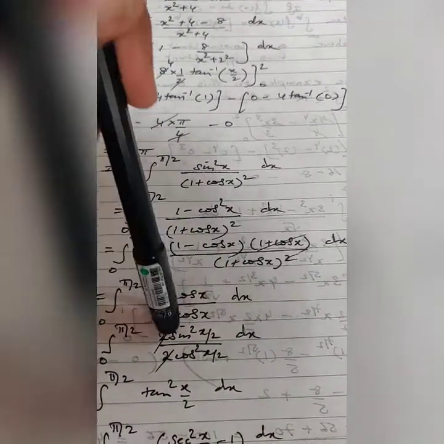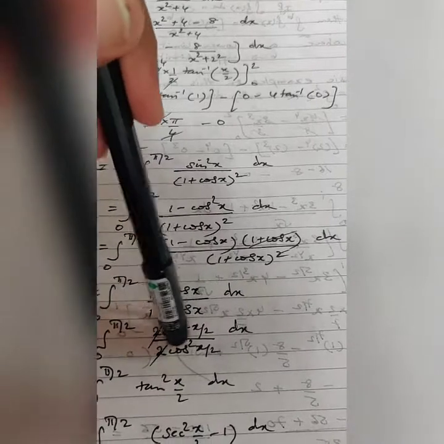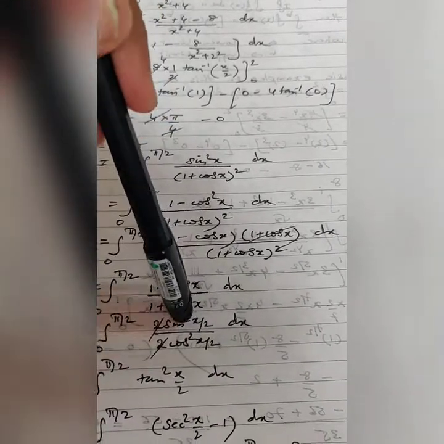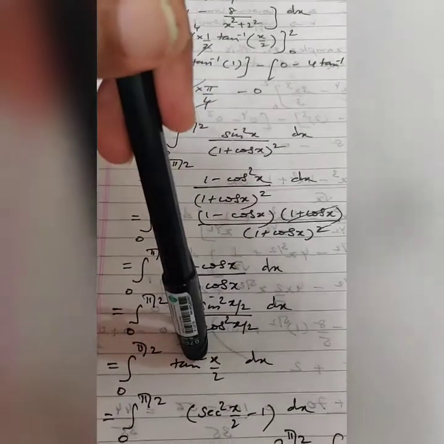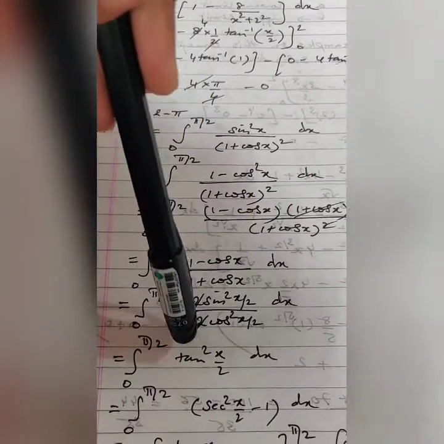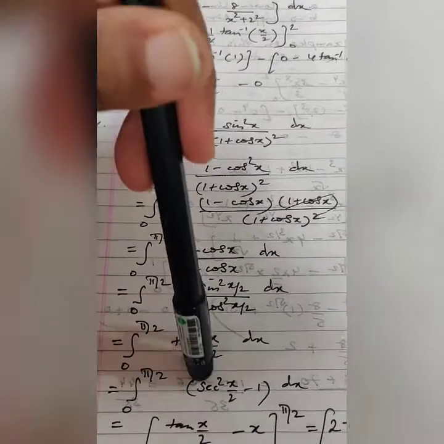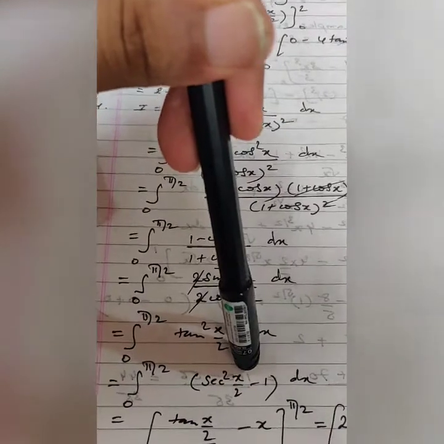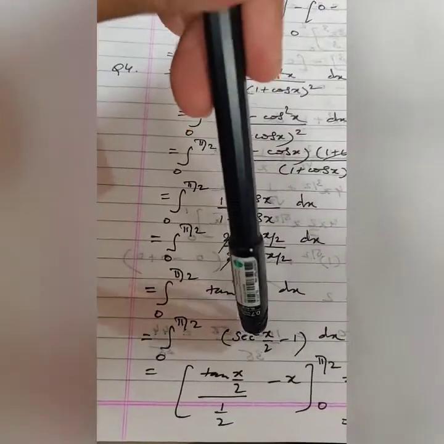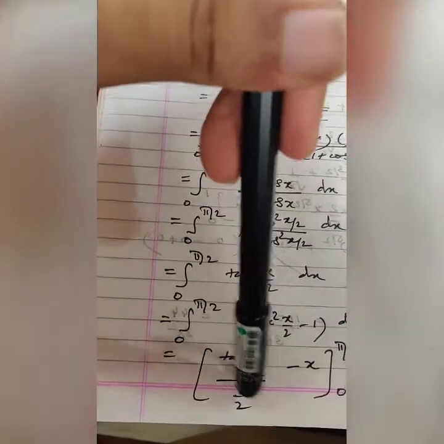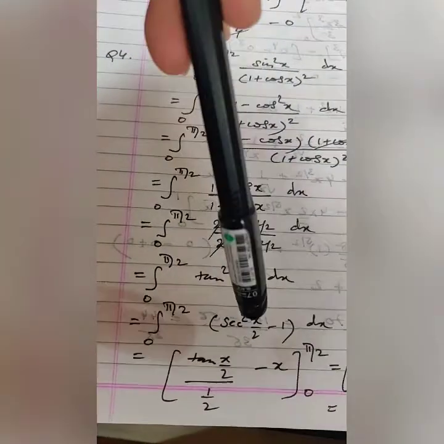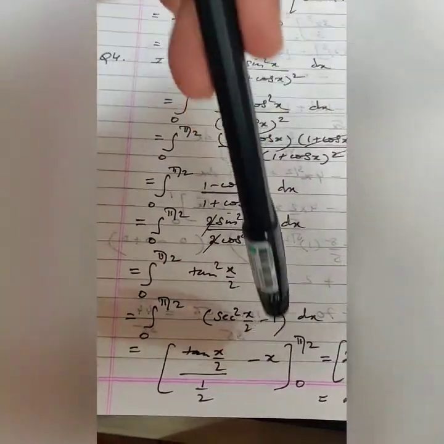Now 1 minus cos x is 2 sin square x by 2. 1 plus cos x is 2 cos square x by 2. 2 got cancelled. Sin square x by 2 upon cos square x by 2 is tan square x by 2. Again we'll have to use an identity. Tan square x by 2 is written as sec square x by 2 minus 1. Now we'll integrate. So sec square x by 2, the integration is tan x by 2 divided by half, which then becomes 2 tan x by 2 eventually, minus 1 integration is x.